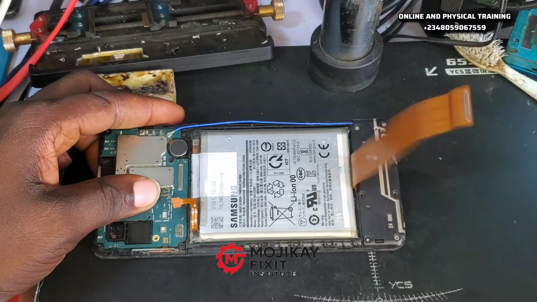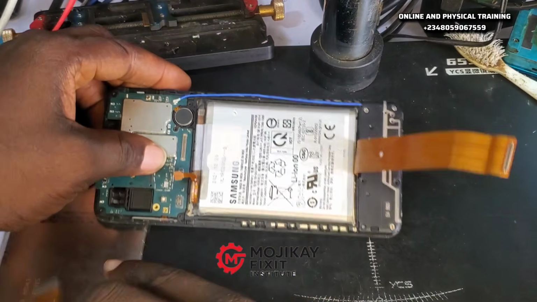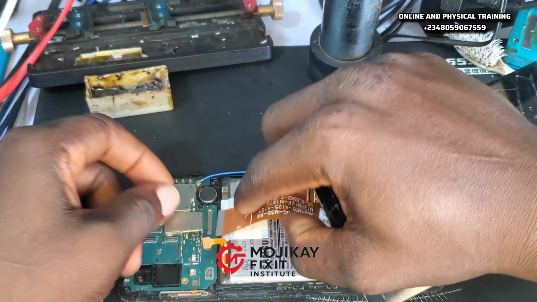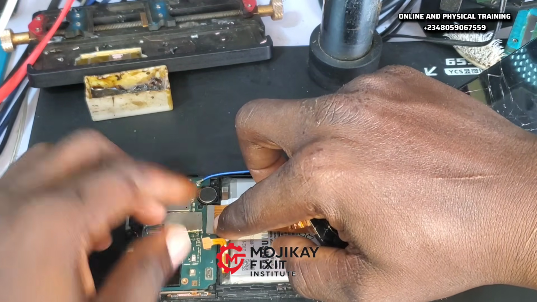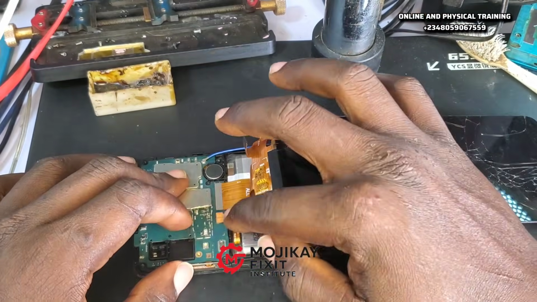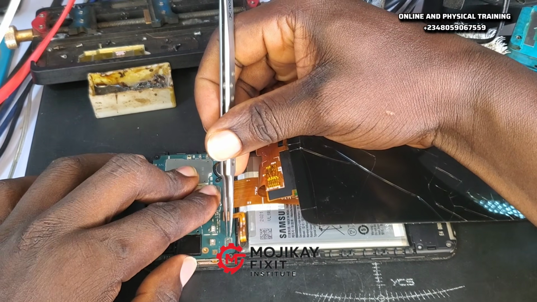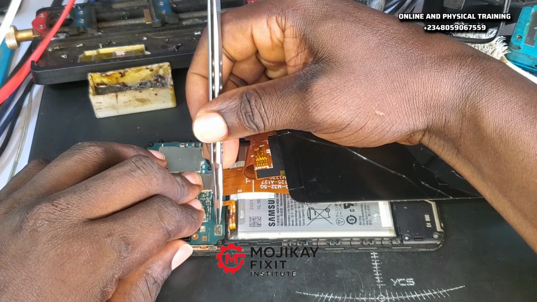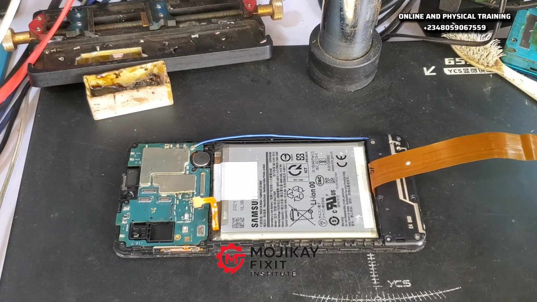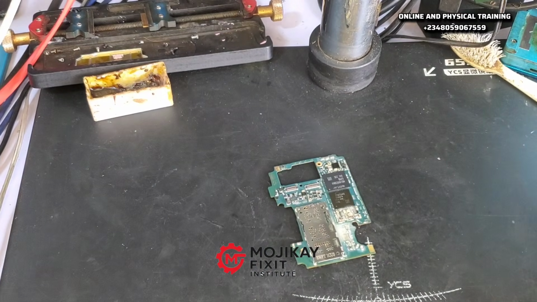Okay, I don't sell screens for now, so I use the resources I have. You might be asking, why don't you try a brand new screen? I don't have a brand new screen for now, but I'm still going to ask the technician to bring me another screen.